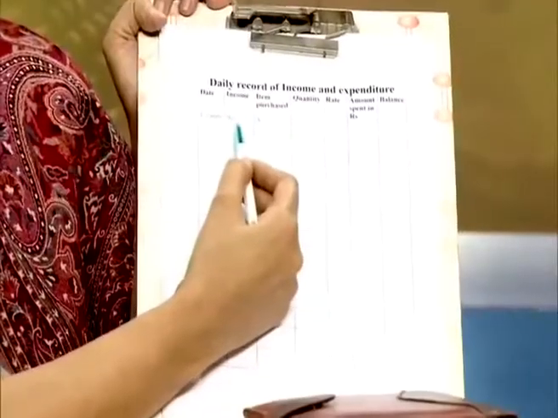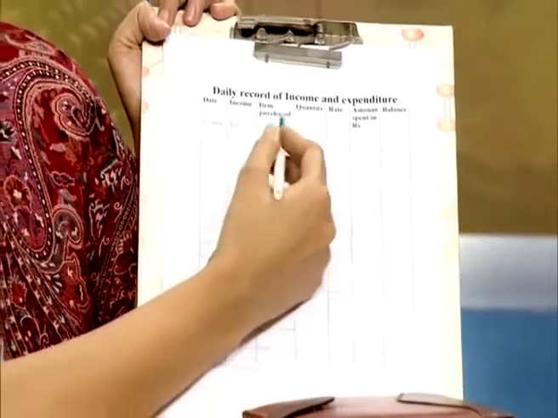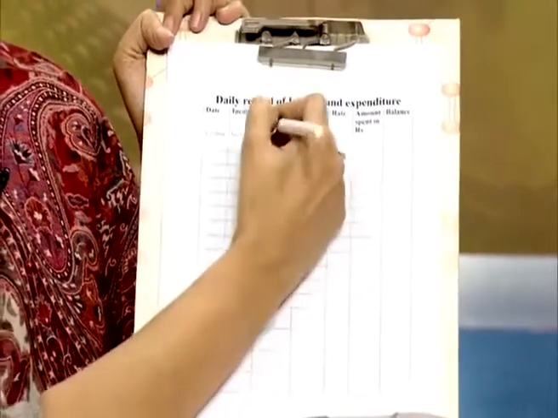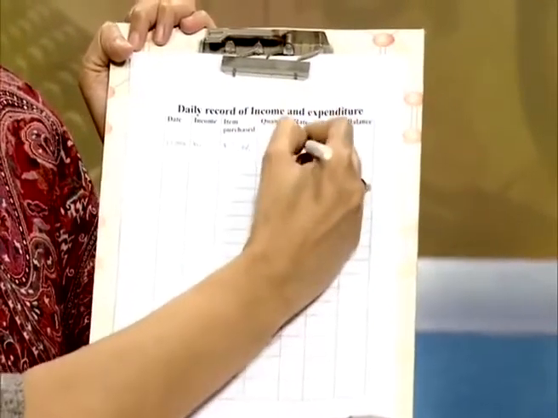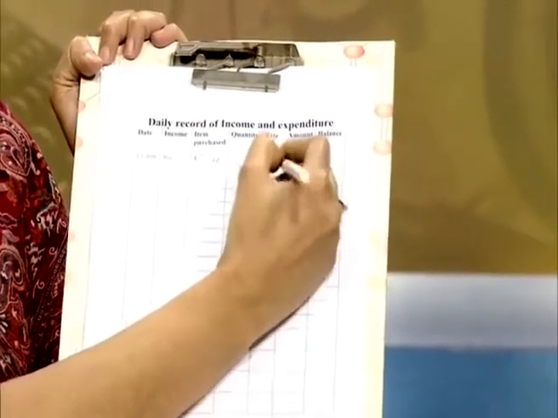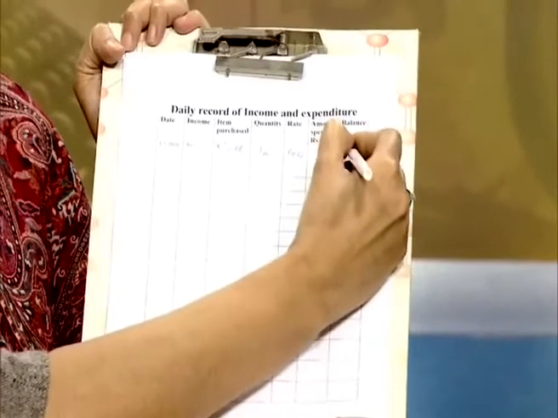For daily record of income and expenditure, we have made a few columns. First is the date, income, then item purchased, quantity, rate, amount spent in rupees and balance. First we are supposed to write the date. Suppose on 1st of the month you have bought something, your income is, suppose I have just mentioned here XYZ, and your item purchased is, suppose you have purchased a cloth. Now the quantity of the cloth is 1 meter and suppose the rate is 60 rupees per meter. So total amount you have spent is 60 and you will write here 60.